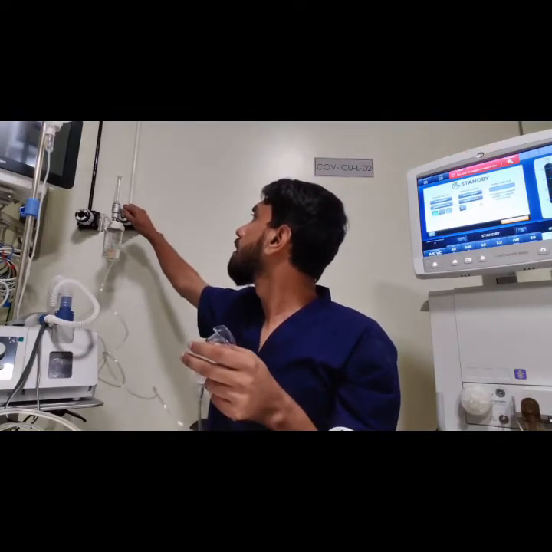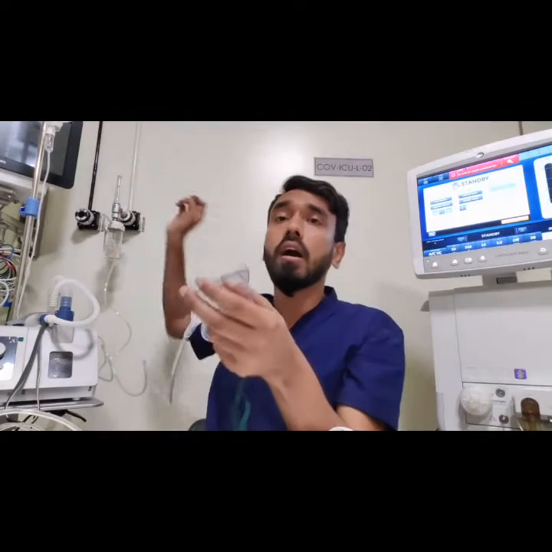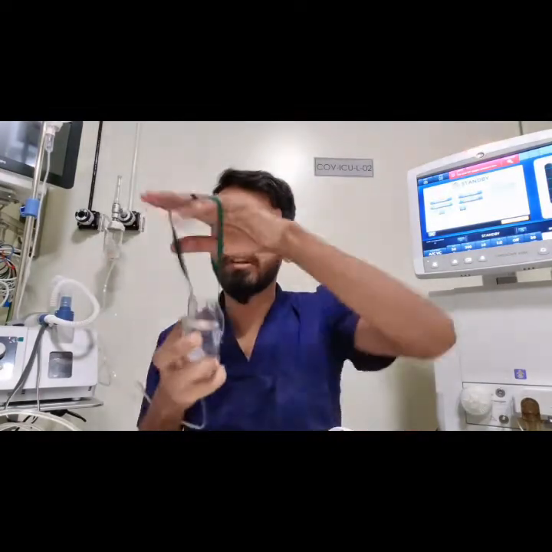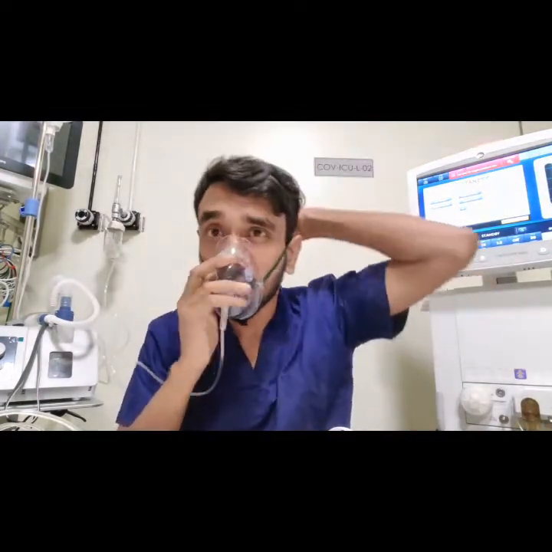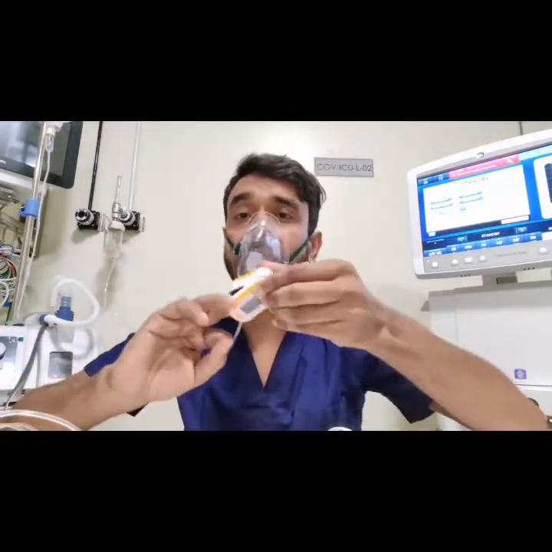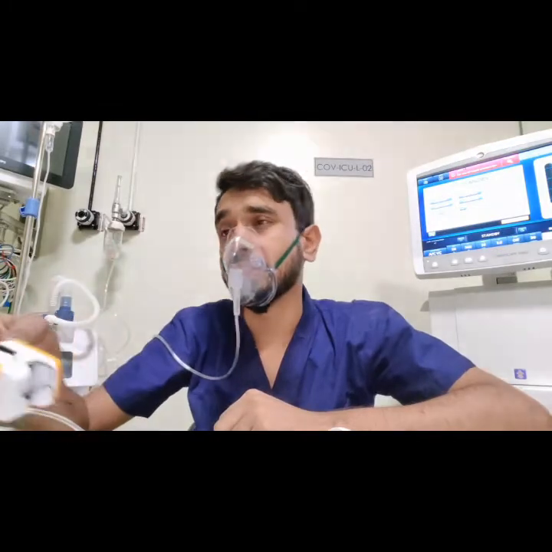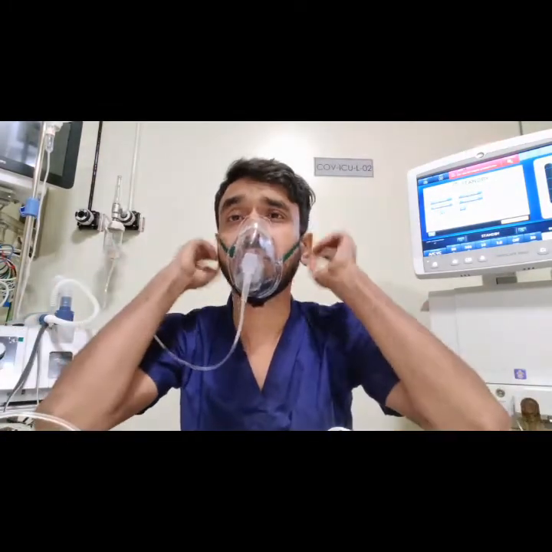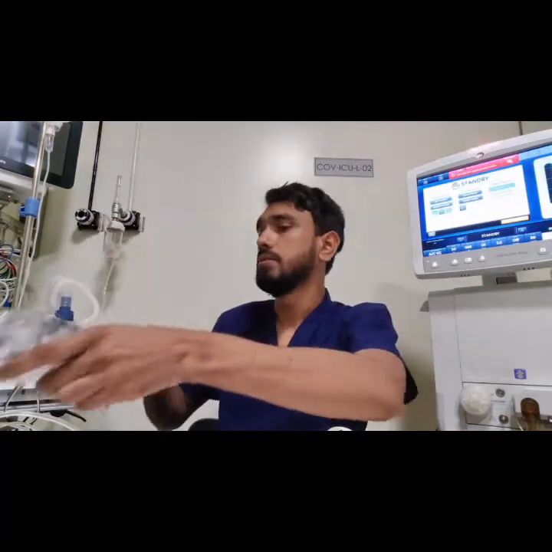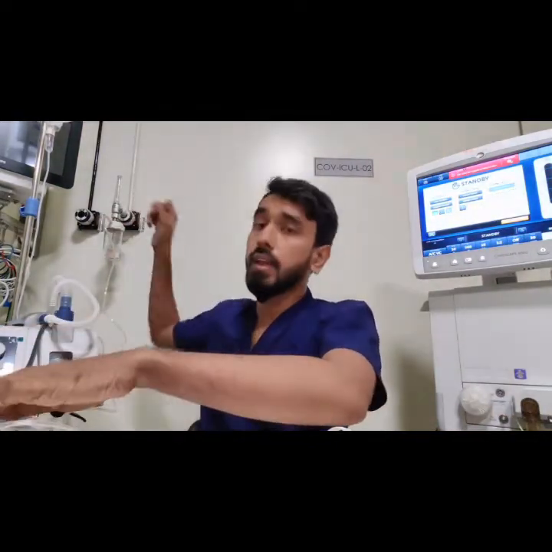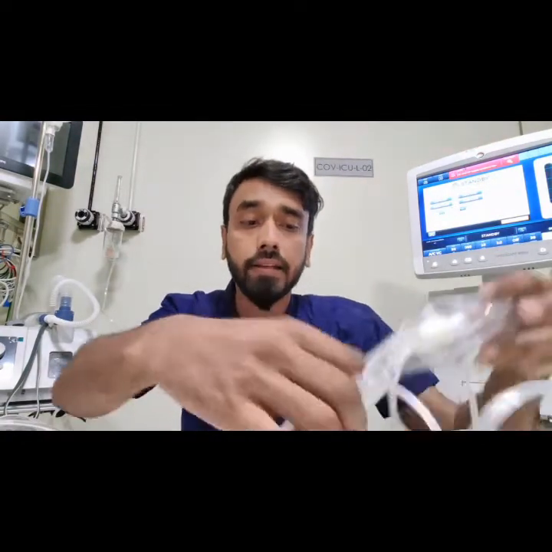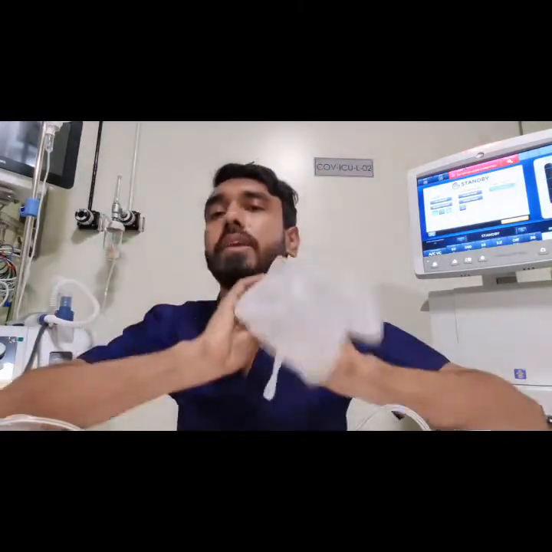So we fix it to a flow meter, raise oxygen up to 10 liters, put it on like this and give oxygen, and then check the saturation again. And if the saturation is still below 94%, we go for another mask that is called a non-rebreather mask.